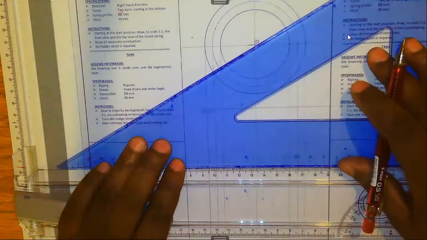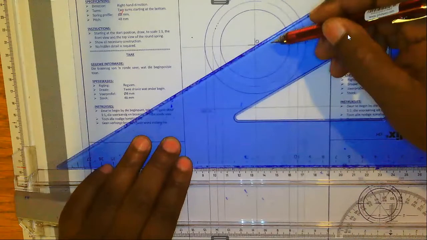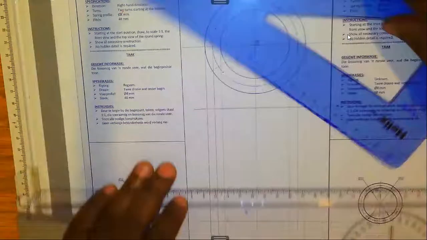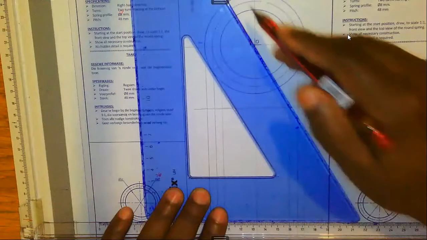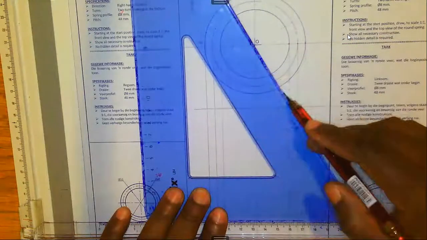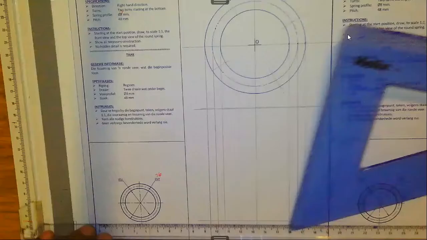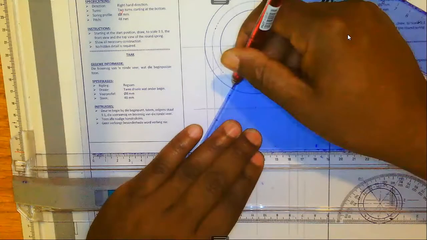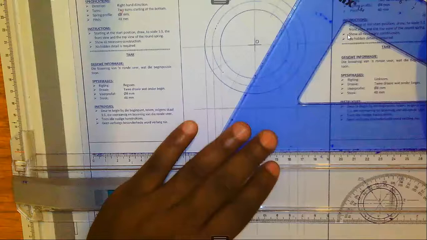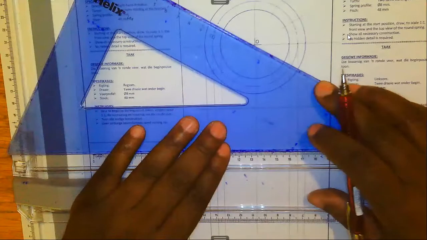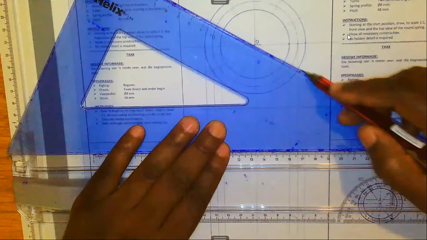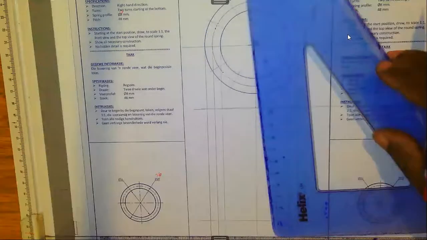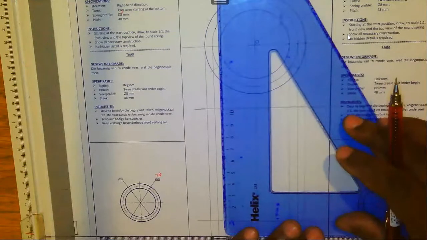Divide this one into 12 equal parts, the center line. That is the key part. So I'm going to just do this. But the part that I'm going to use is the center line. We've got this.